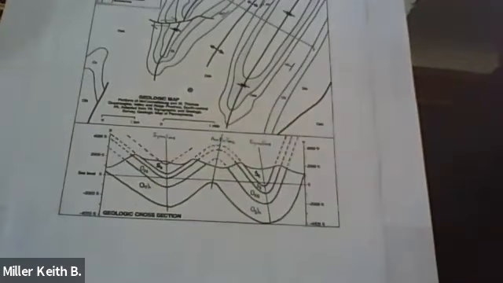So I hope this is helpful, and take your time with block diagrams. It's definitely a learned skill.